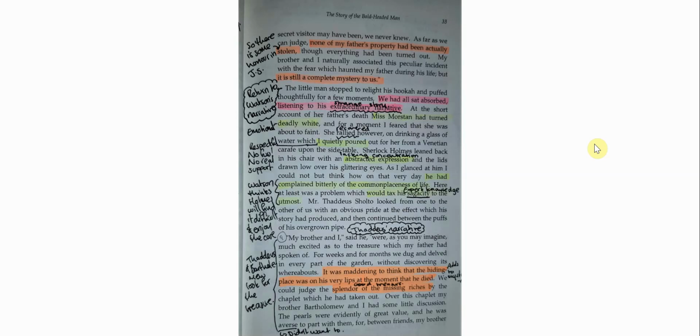upon the side table. Sherlock Holmes leaned back in his chair with an abstracted expression, and the lids drawn low over his glittering eyes. As I glanced at him, I could not but think how on that very day he had complained bitterly of the commonplaceness of life. Here, at least, was a problem which would tax his sagacity to the utmost. Mr. Thaddeus Sholto looked from one to the other of us with an obvious pride at the effect which his story had produced, and then continued between the puffs of his overgrown pipe.